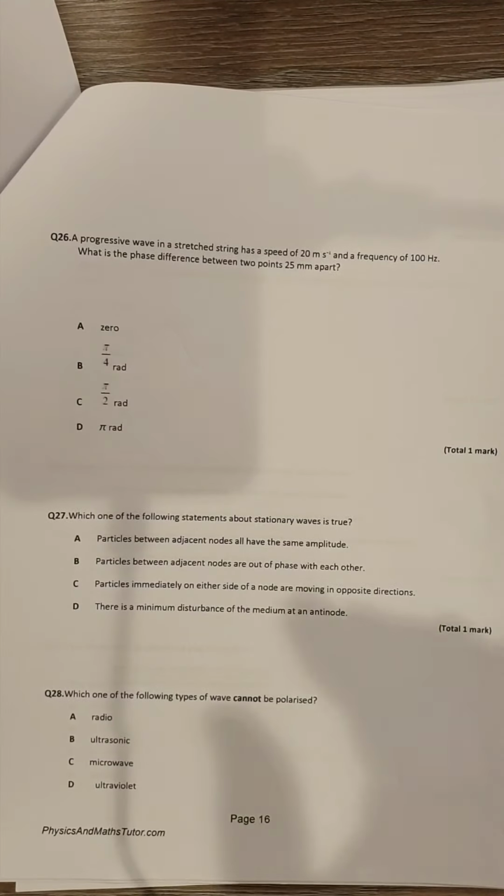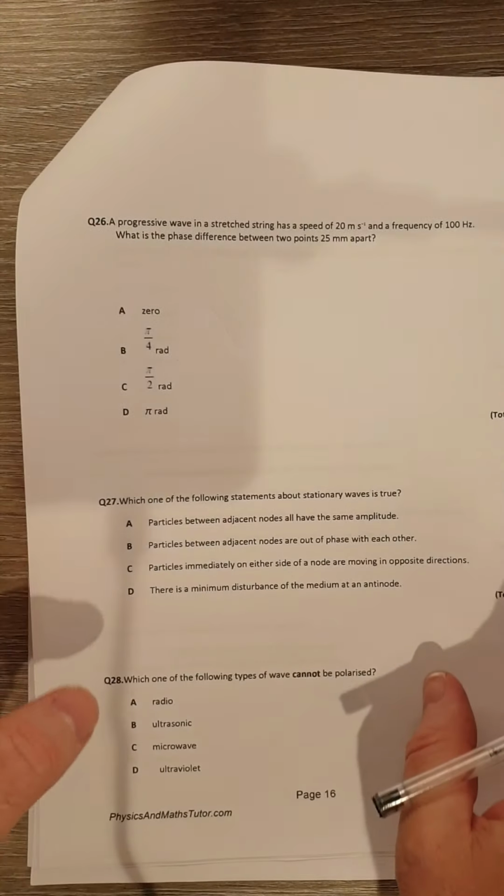And that's the, oh, no, beg your pardon. Thought that was the end of the paper. I have some more questions.